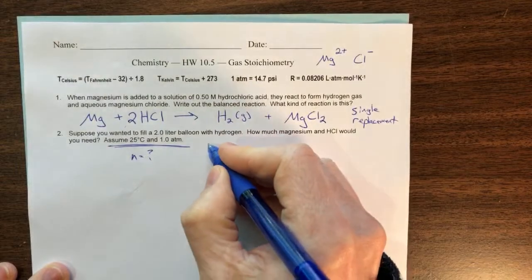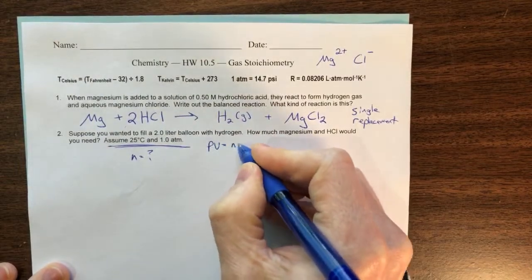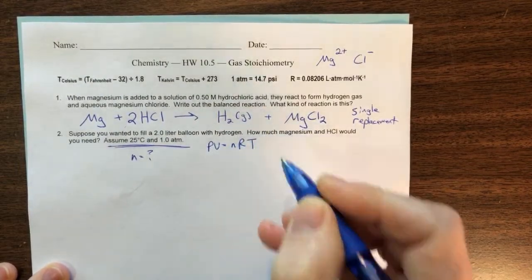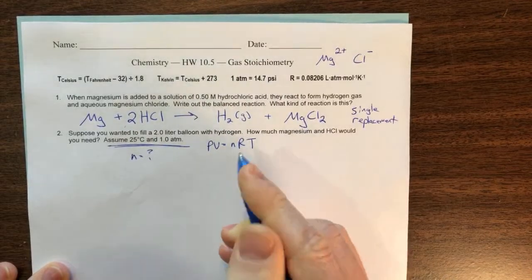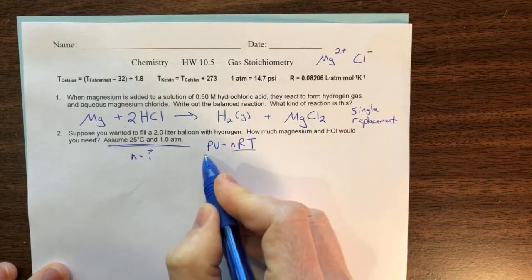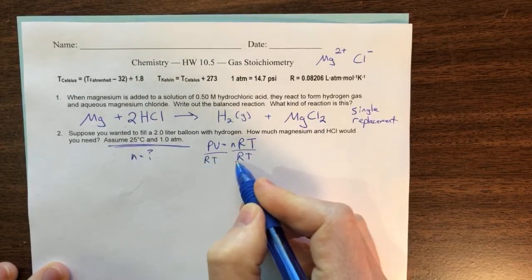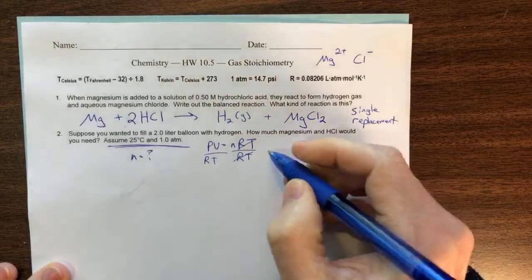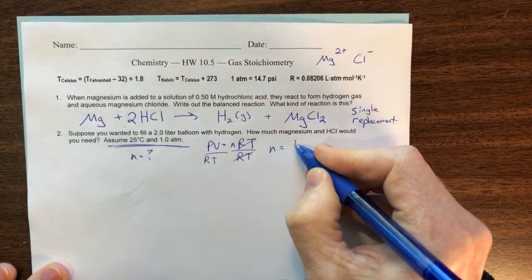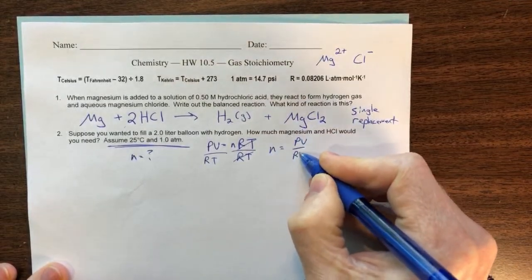Right? So we have PV equals nRT. So therefore, to get N all by itself, divide both sides by RT. RT over RT cancel. So N equals PV over RT.